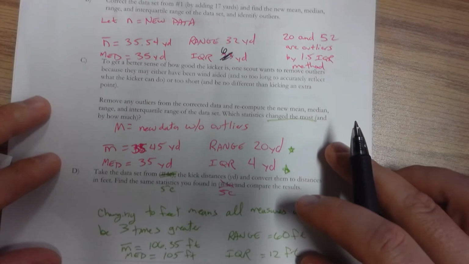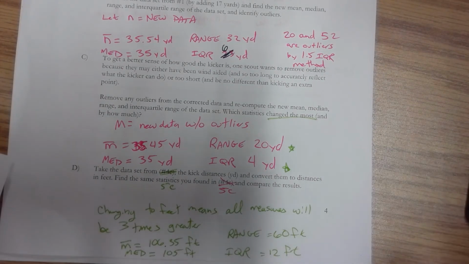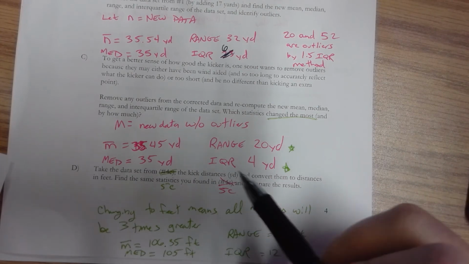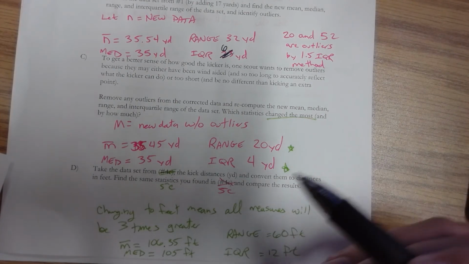And then down here in part C, this is just getting rid of those 2 outliers and then seeing how the data adjusts. And because there was one on each side, you're going to see the mean doesn't change too much. If I take a high number and a low number, they kind of balance out.